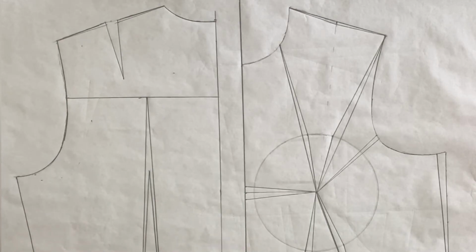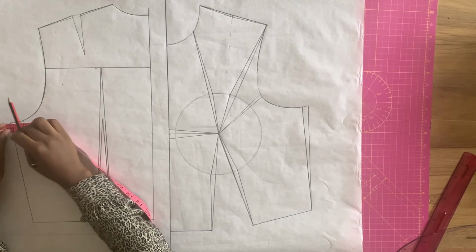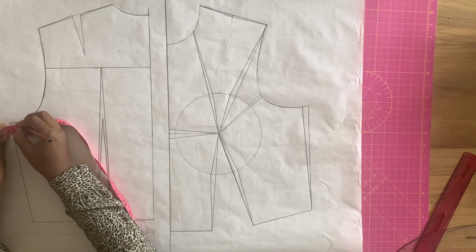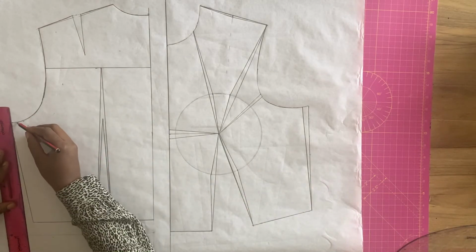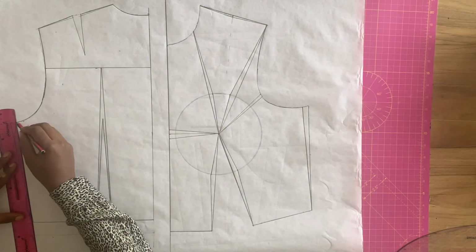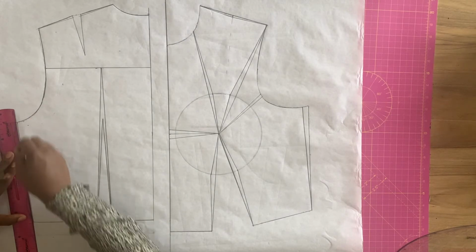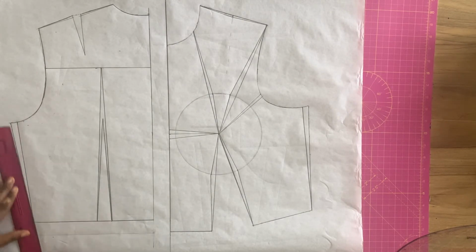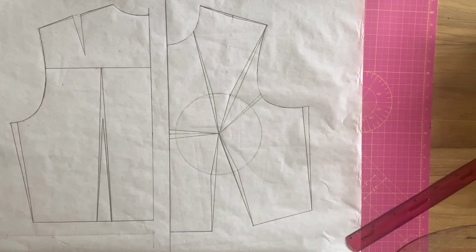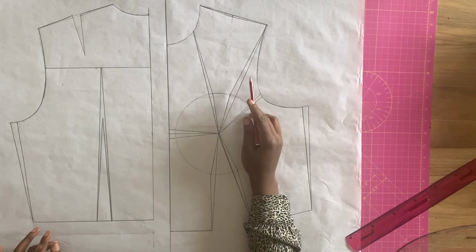Now I'm going to come in on the side seam 1/2 of an inch and connect this point to the waistline like so. Remember, I said you can make your side seam a little bit curvier if you want to. And right now we're done with contouring the basic bodice.